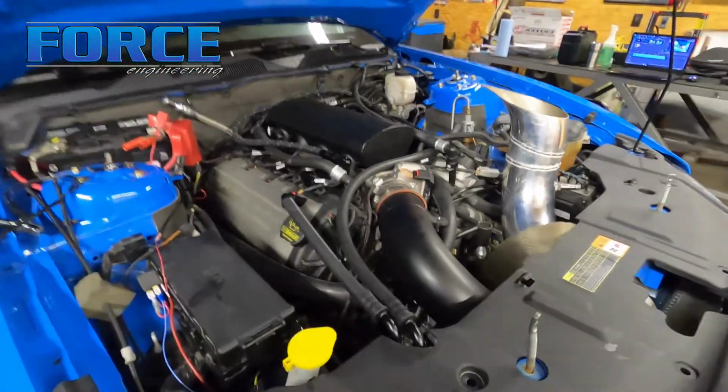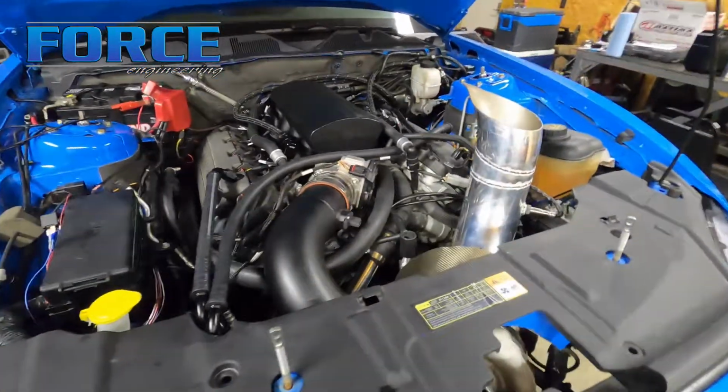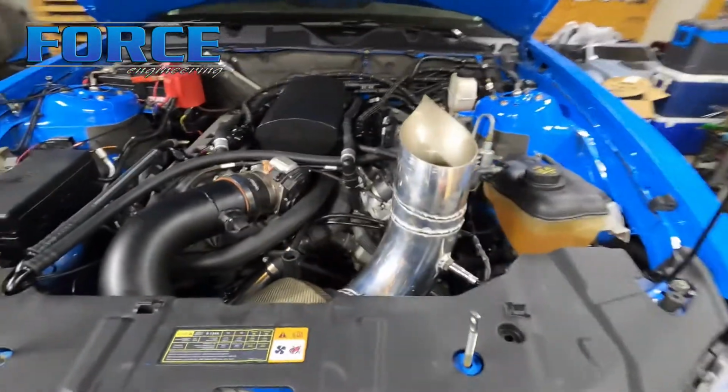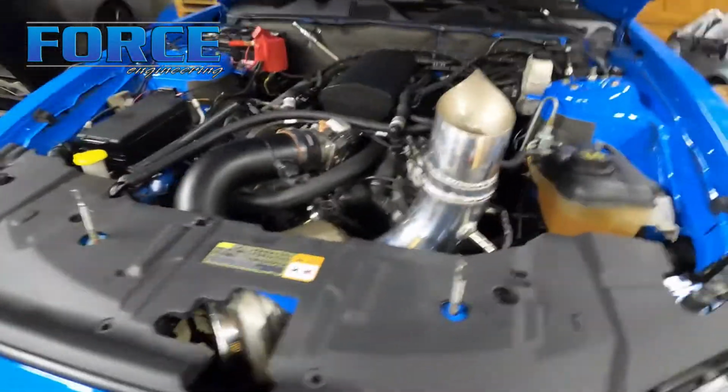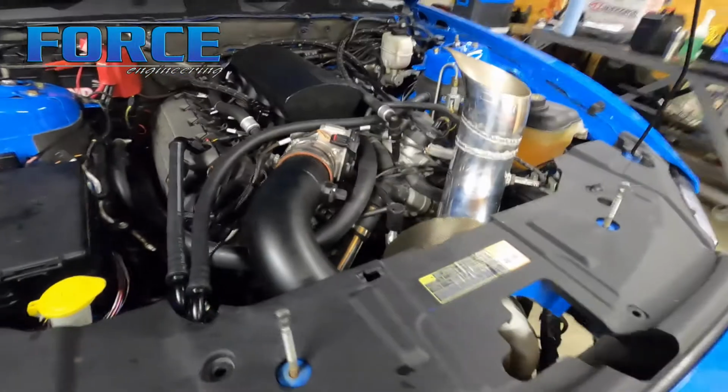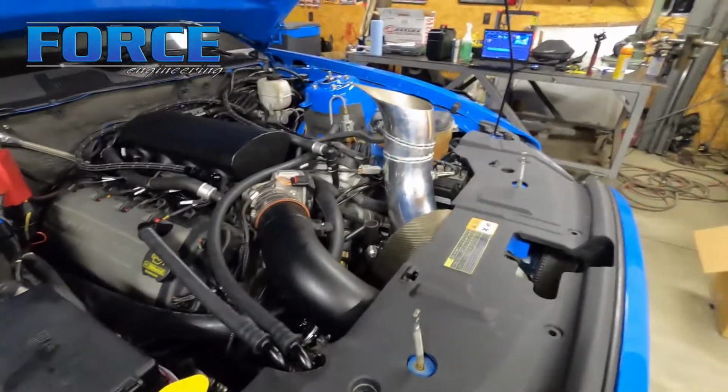Alright, so it's Friday night. They already canceled the races for tomorrow, so unfortunately not gonna have any cool track videos to post up with this. But as you can see, I got the alternator back on it. I ended up getting the charging system working.